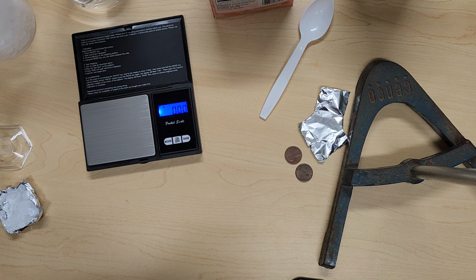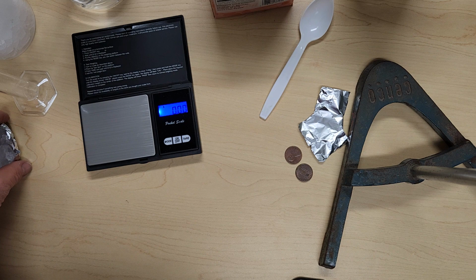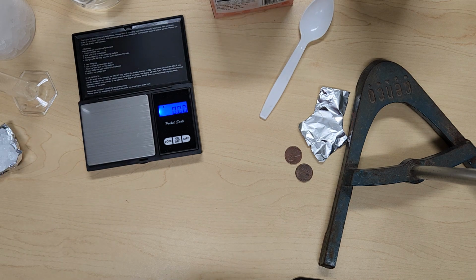Again, you can record your observations. Take a picture of this portion of the experiment to include it in your report form, and decide whether or not it's a physical or a chemical change, and explain why you have come to that conclusion.